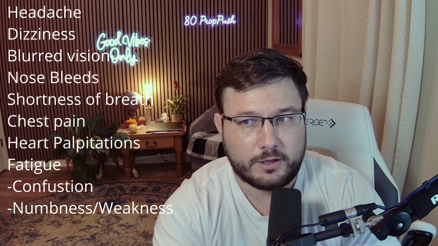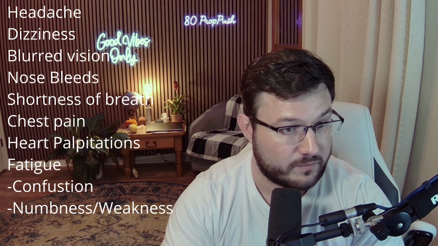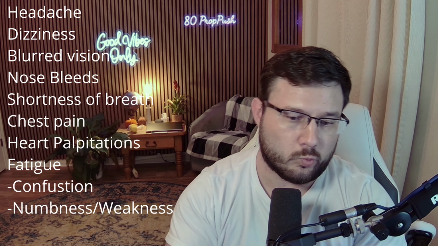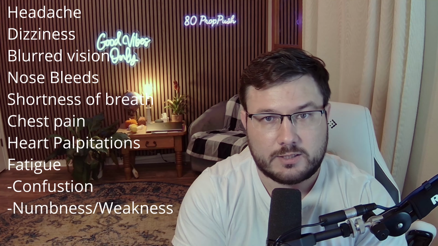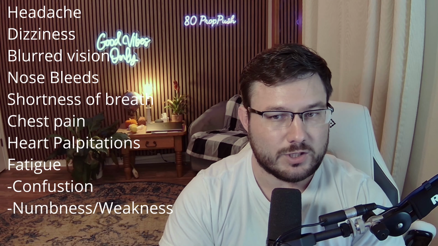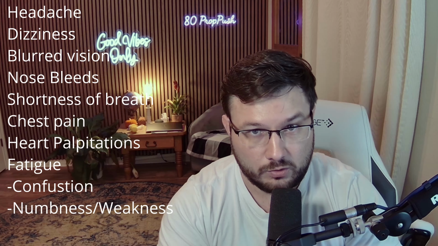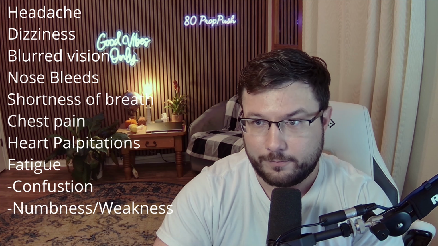So some of the symptoms we might see, generally with really high blood pressures: headache, dizziness, blurred vision, nosebleeds or epistaxis, that's the fancy way of saying nosebleed, shortness of breath, chest pain or palpitations, and fatigue. And if it gets really, really high, you could even see some confusion and numbness and weakness in some of the extremities. Once you get that confusion and numbness and weakness, generally you're in a hypertensive crisis and you're symptomatic of it. You need to probably be going to the ER, or at the very least talking with a doctor.